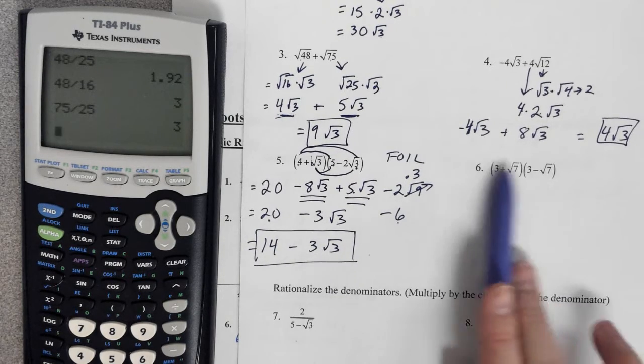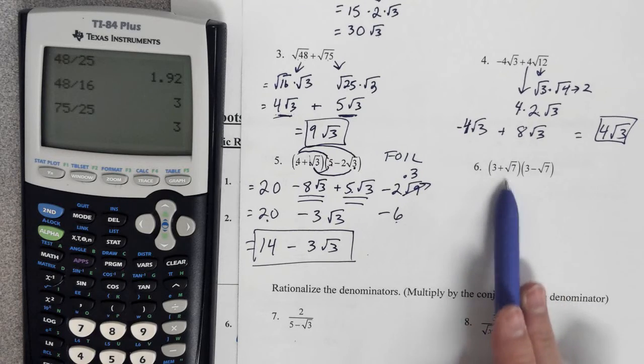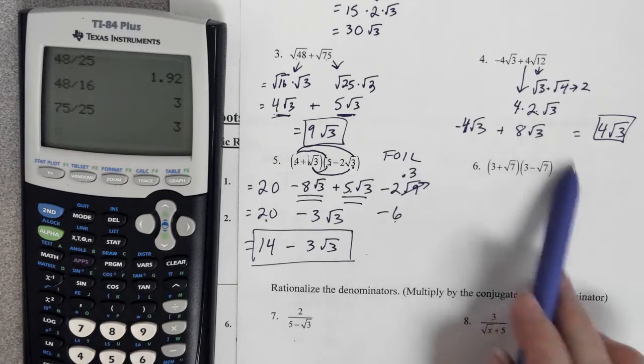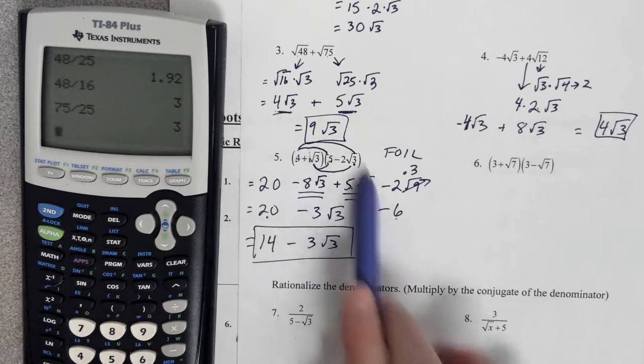All right, at this point, I'd like you to try multiplying out number 6 on your own. I'll start that one in the next video, but see if you can try that one based on what we did in number 5.